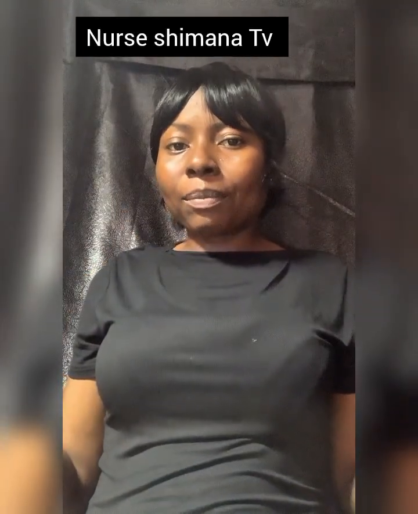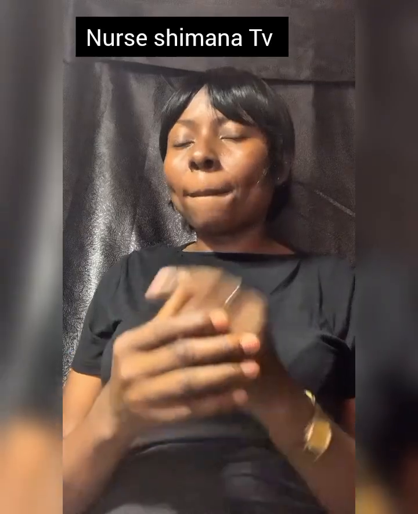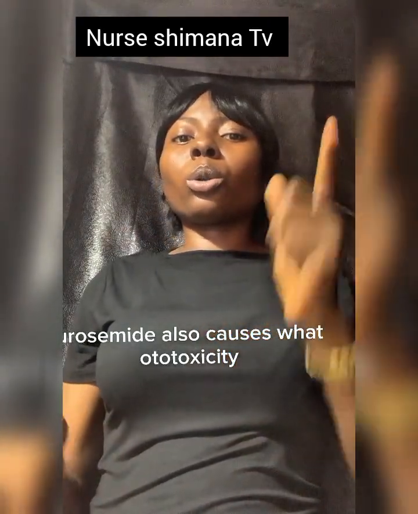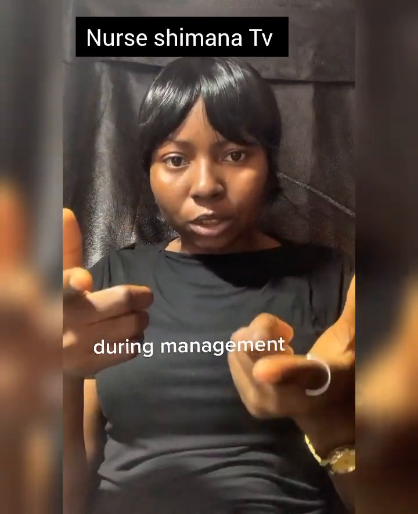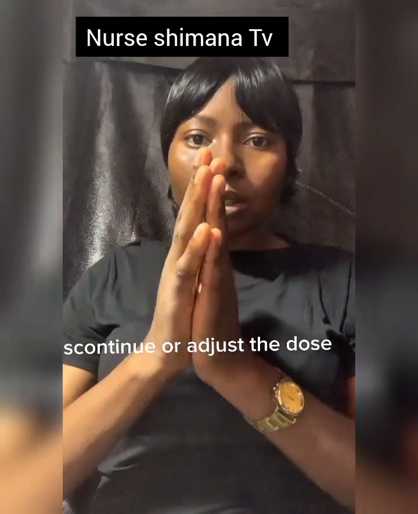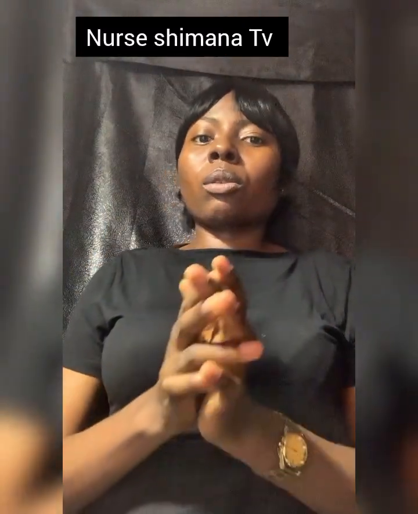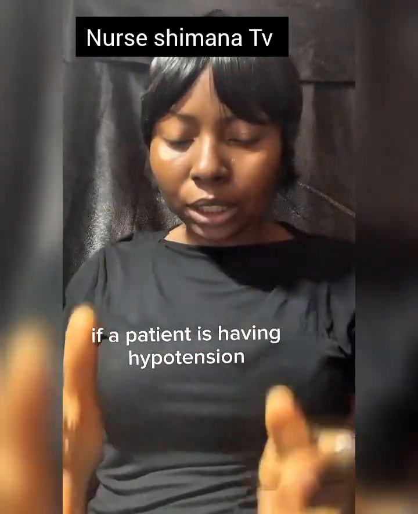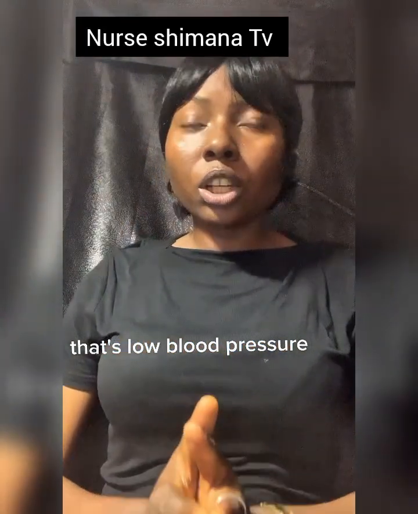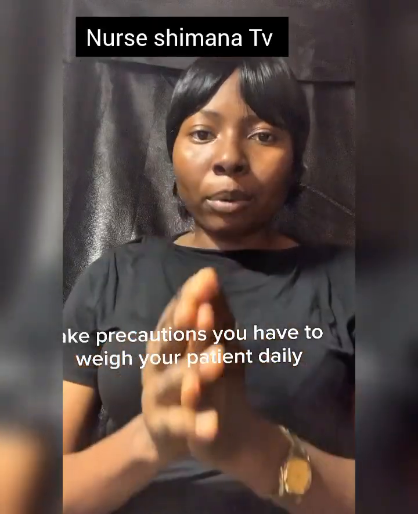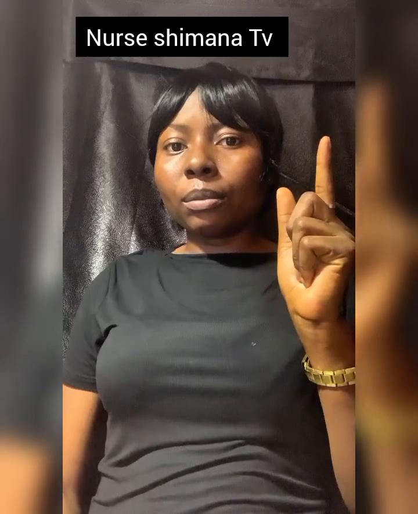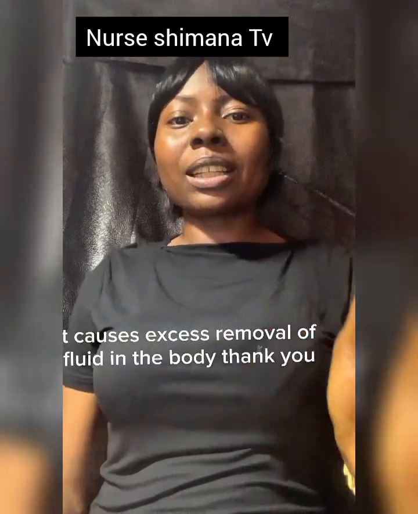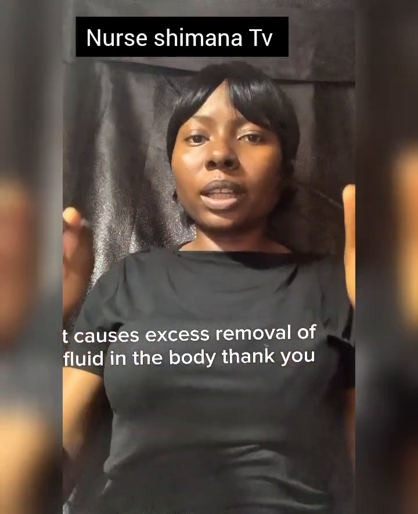As simple as that. So here are other things to note. Furosemide also causes what? Ototoxicity. So note, if a patient is complaining of tinnitus during management, you have to what? Discontinue or adjust the dose. So if a patient is having hypotension, that's low blood pressure, you have to take precautions. You have to weigh your patient daily when you are giving furosemide, because it causes dehydration. It causes excess removal of fluid in the body.